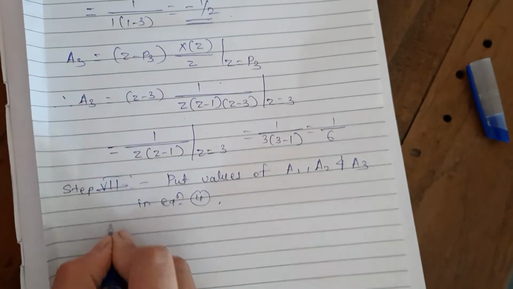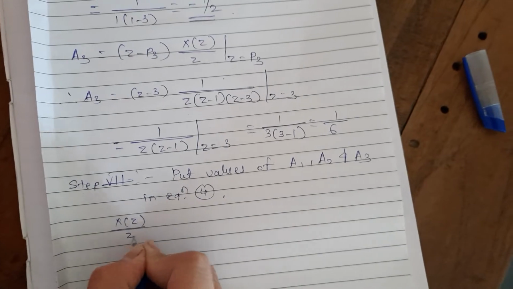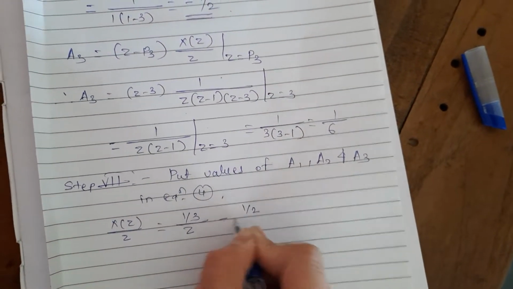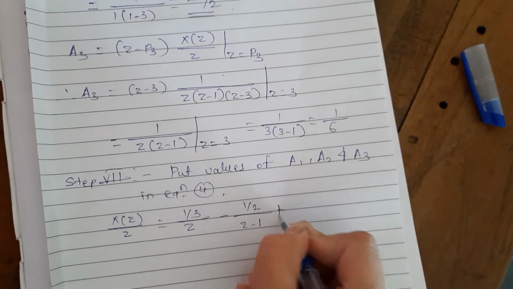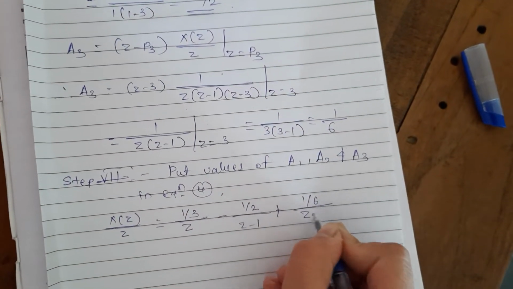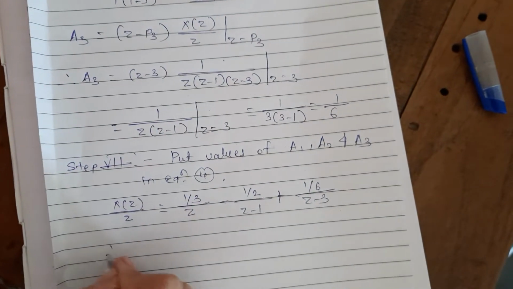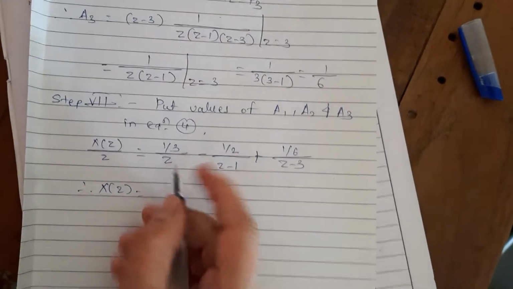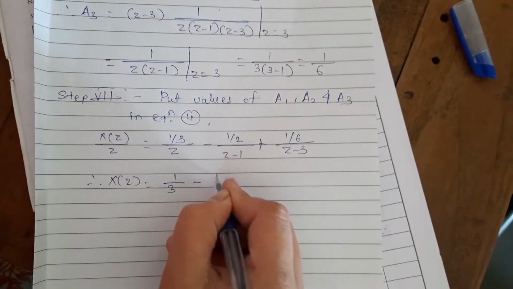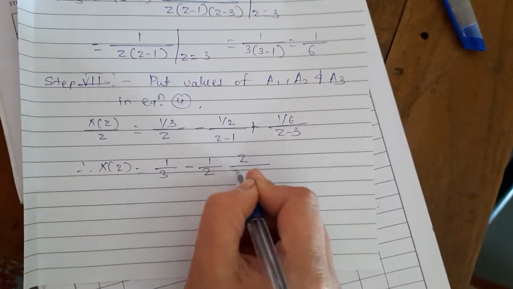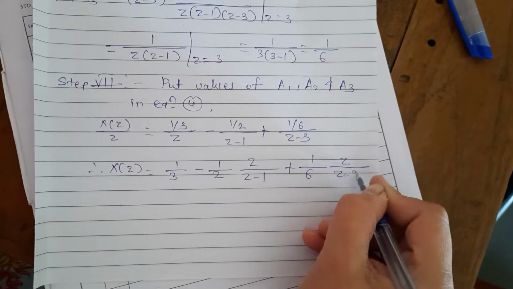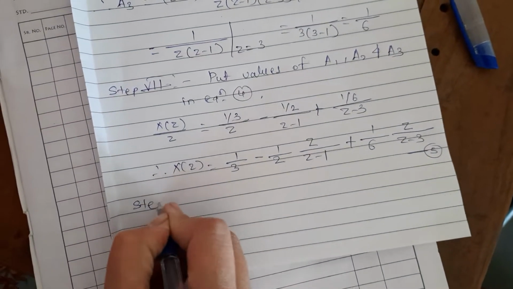So equation 4 becomes X of z by z is equal to 1 by 3 into z minus half into z minus 1 plus 1 by 6 into z minus 3. So X of z is equal to, z will go this side, so it is 1 by 3 minus half z by z minus 1 plus 1 by 6 z into z minus 3. This is equation 5.